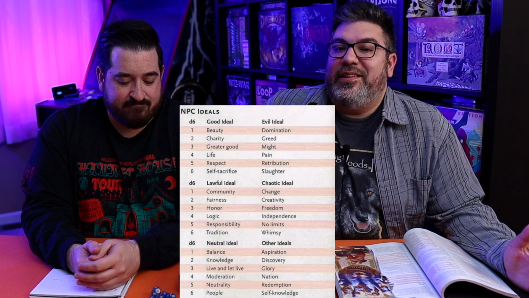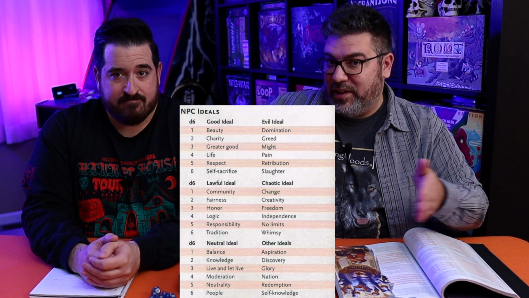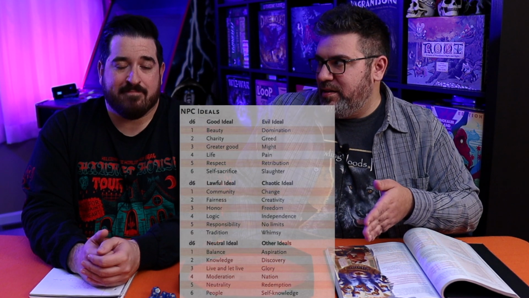So we kind of ran into a wacky table here on page 90 with NPC Ideals. If you knew what your NPC's alignment was prior, you could just roll on these tables. If it was lawful good, you could roll on lawful or good. We don't know what the alignment is yet for our character, so we're gonna break it up a little differently. We're actually gonna take each section, good, evil, lawful, chaotic, and neutral other, and break that up into 3.